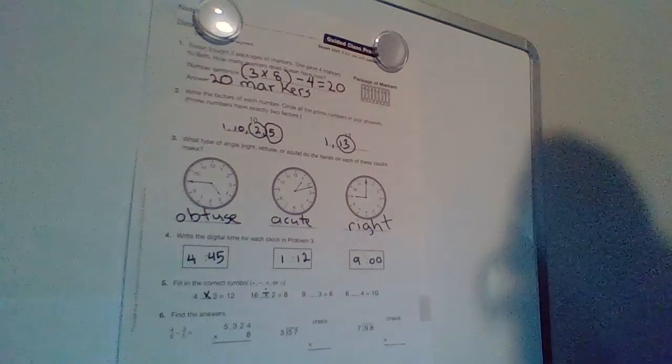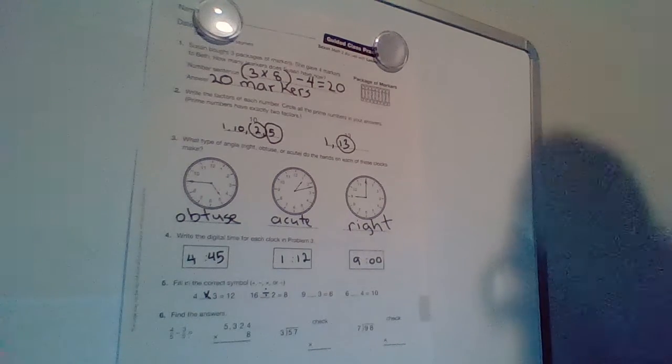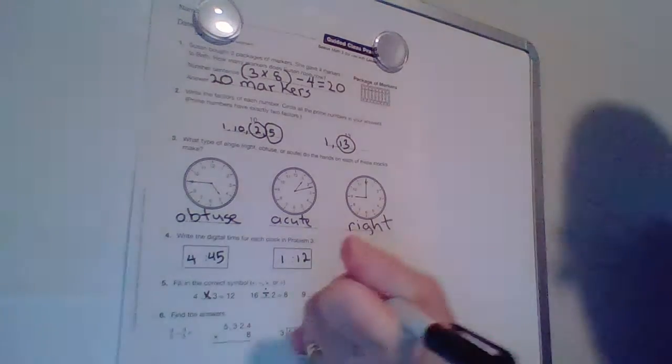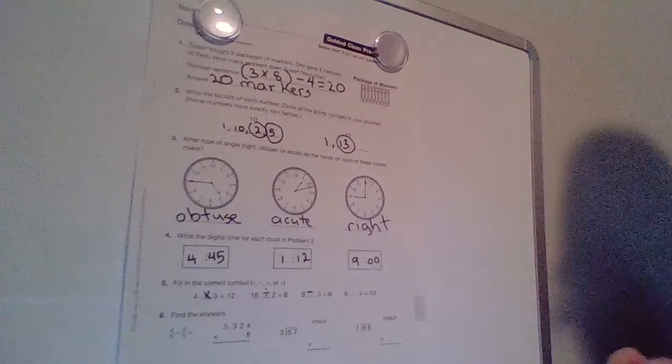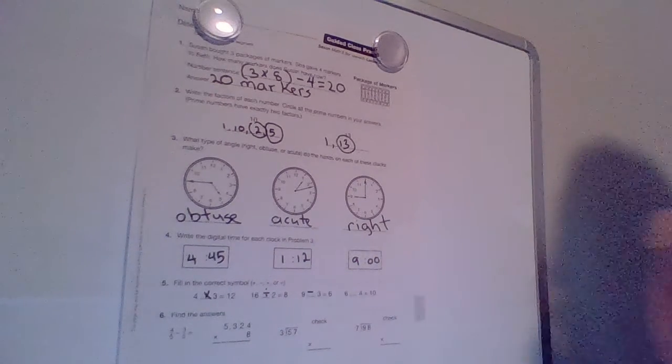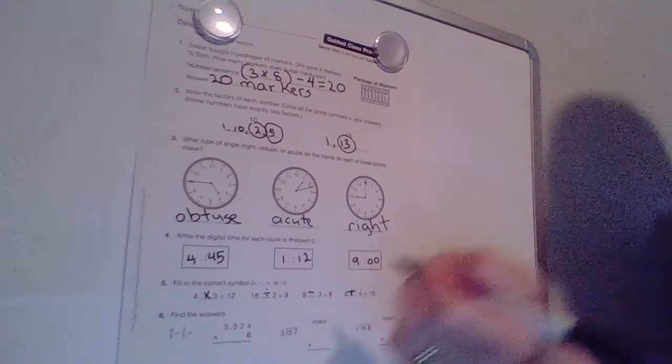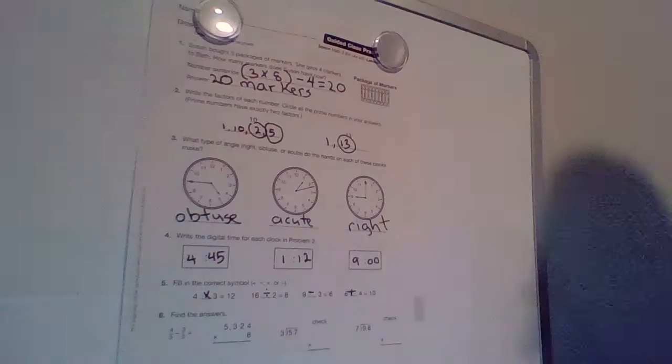Okay, 9, 3, and 6. What do you guys think? 9 minus 3 equals 6. Okay, 6, 4, 10 is going to be plus. 6 plus 4 equals 10. Okay, we're going to find our answers.